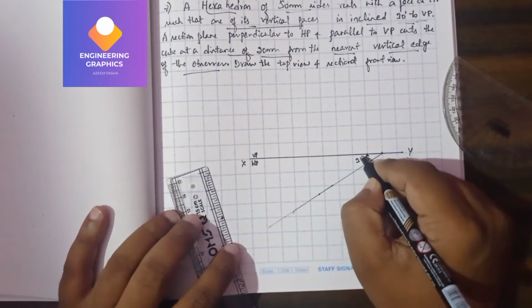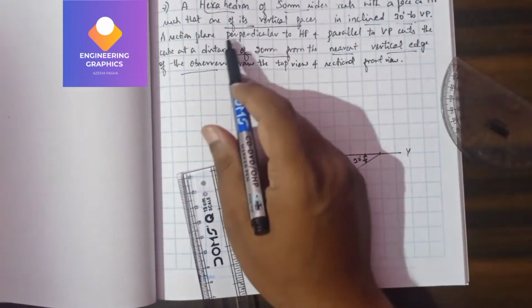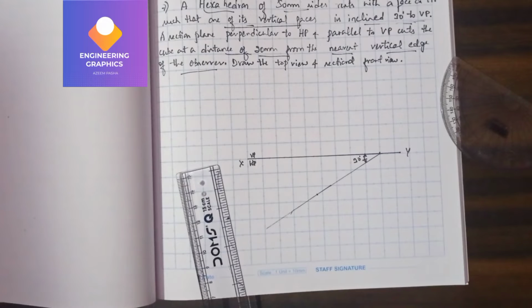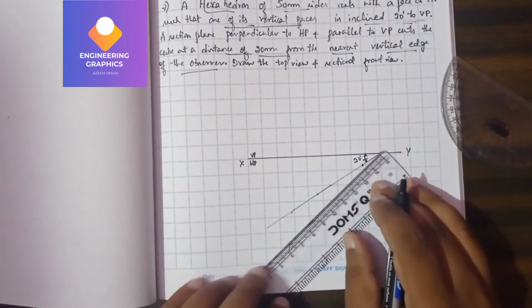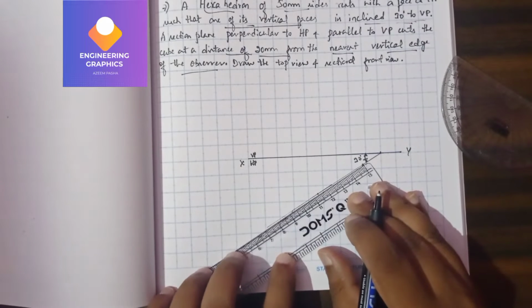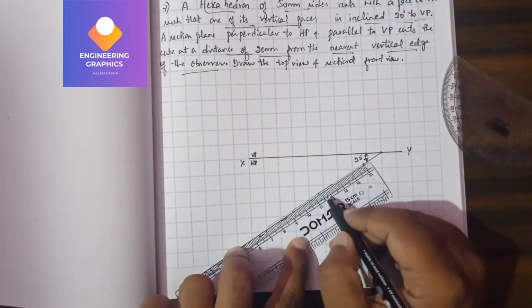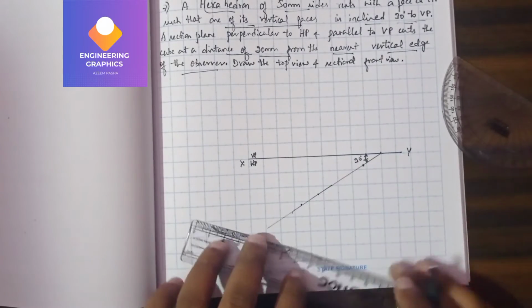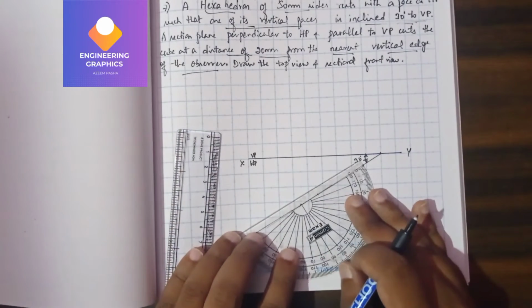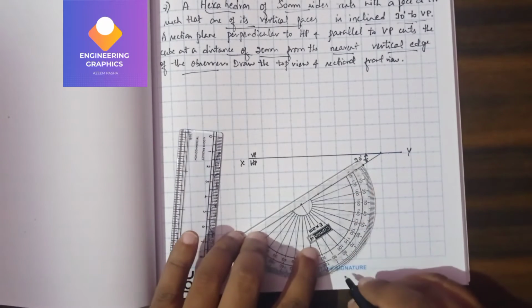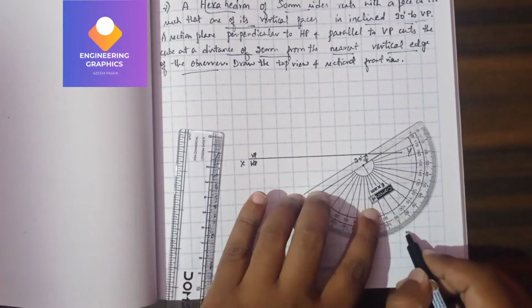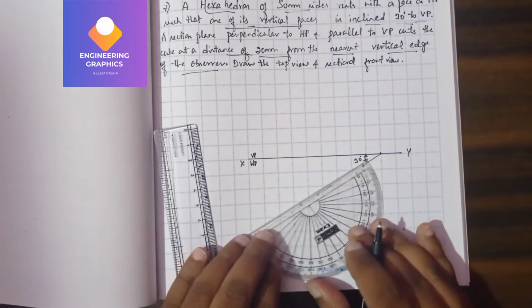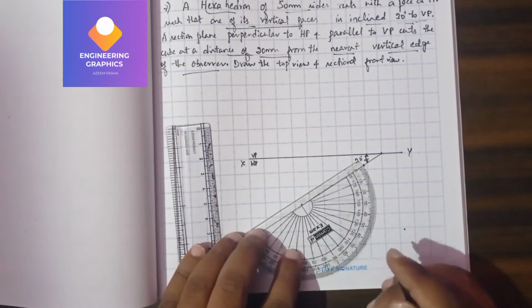You have to place it at this 30 degrees. You can see here, with a face on HP such that one of the vertical faces is inclined at 30 degrees. 30 degree inclination we have considered. Now I'll take a reference point. So this is my first reference point. Now we should consider 50 mm: 10, 20, 30, 40, 50. Now we need to mark for 90 degrees. 90 degree inclination we have to show here.